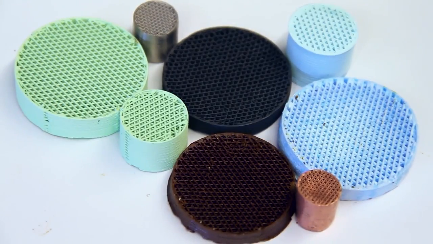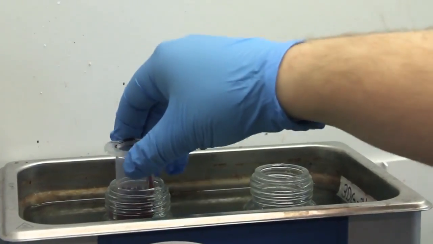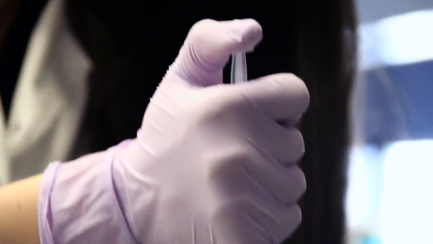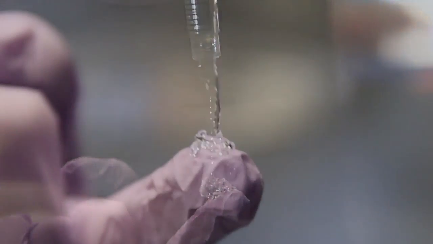So you really increase this materials palette, this 3D printable materials palette, whereby you can just swap out one cartridge, print metals and alloys, swap out another, print a material that regenerates nerve tissue or muscle tissue.